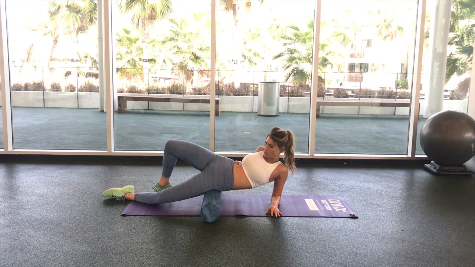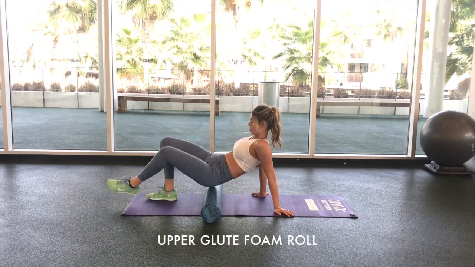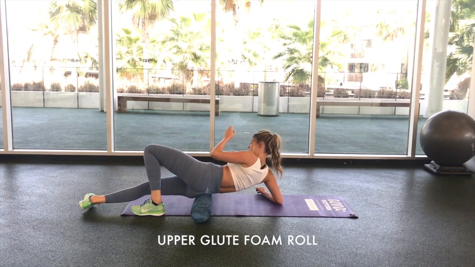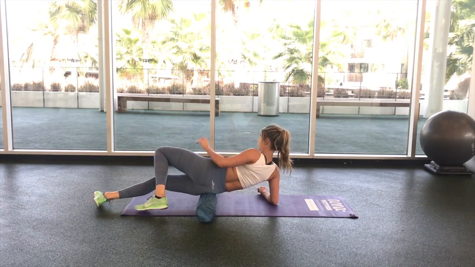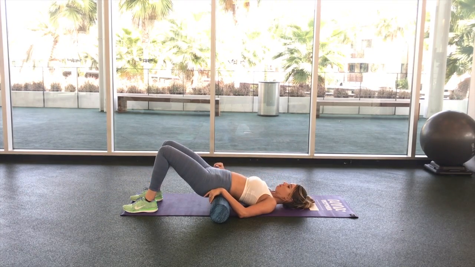Here I'm foam rolling my upper glutes. It's a small muscle group just like the hip flexors, so you don't have to move very much. You just find where you feel the most tension and foam roll for about 10 to 15 seconds.